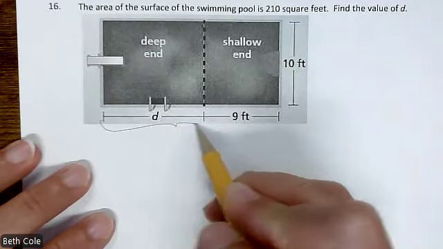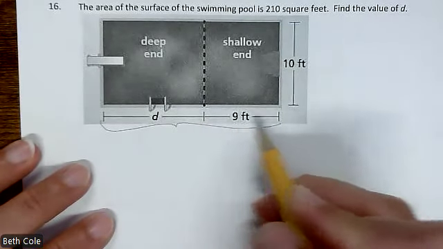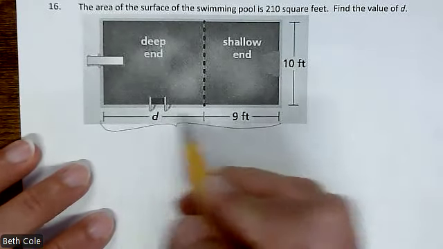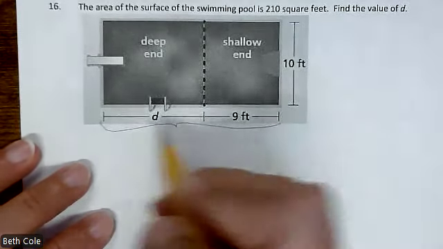So what is the length? This amount is D and this amount is 9. Do not overthink it. Put it all together. What's the length here? D plus 9. Very good. And then this side is 10. So we are going to multiply those together. You do need to give it a hug.